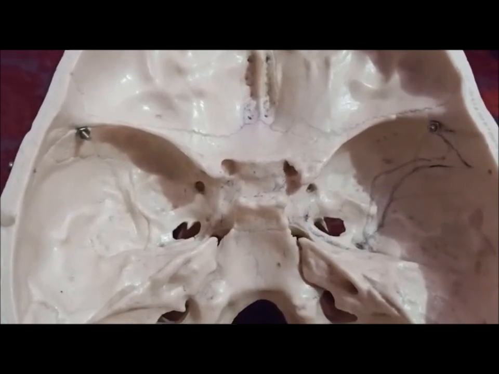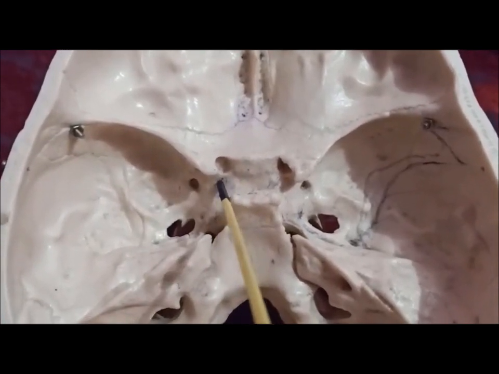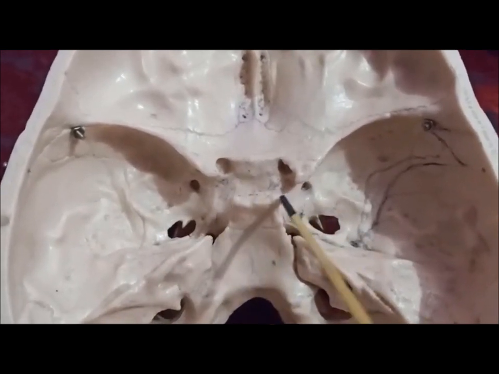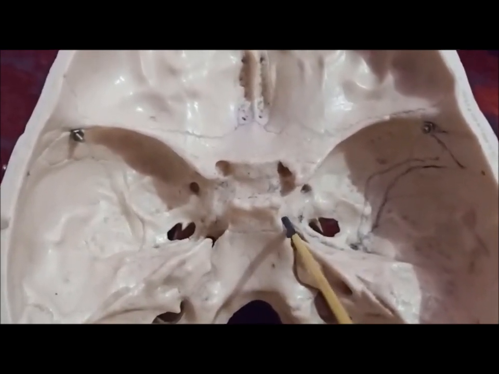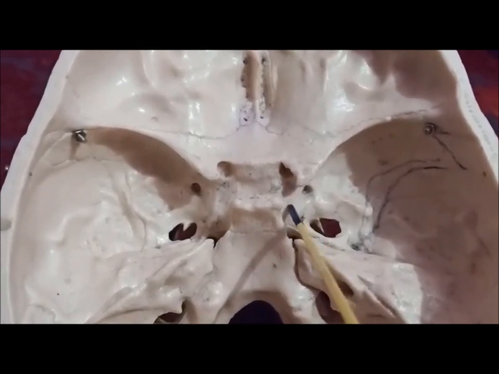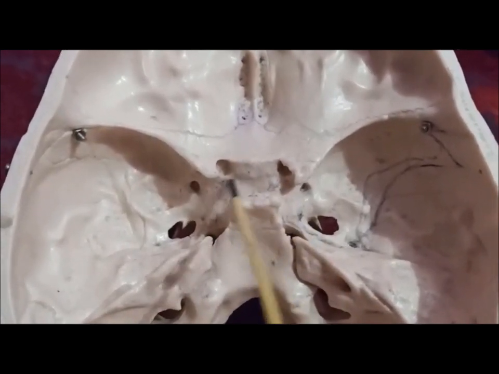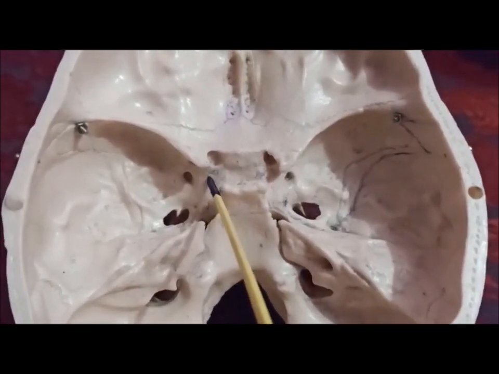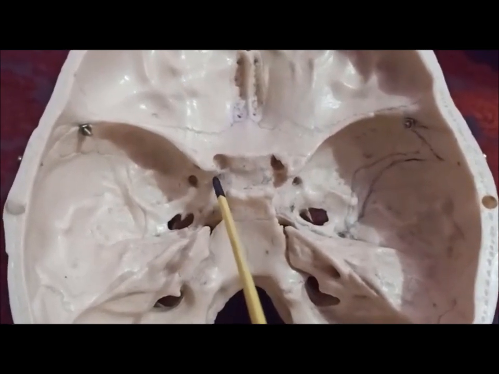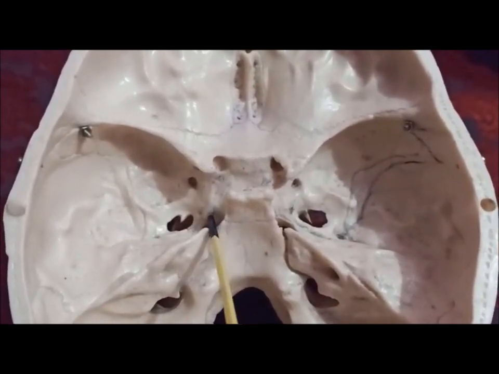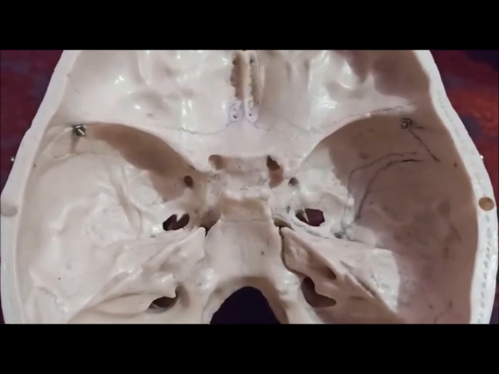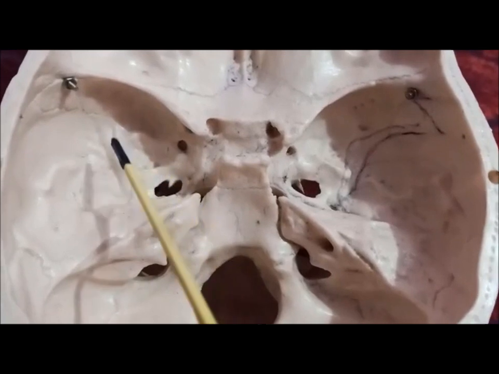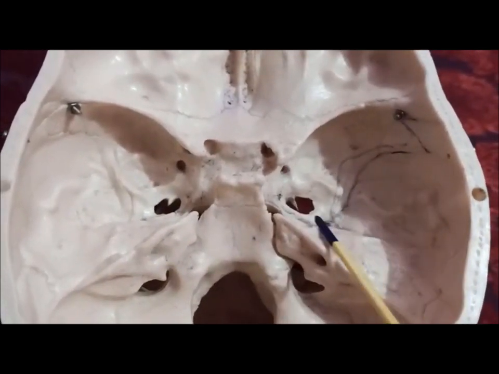Okay, now just look on either side of the body of the sphenoid. There is a wide sulcus. This one is the carotid sulcus. Okay, it lodges the cavernous sinus containing the internal carotid artery. If you can see, anteriorly it goes to the superior orbital fissure and posteriorly to the foramen lacerum on each side.